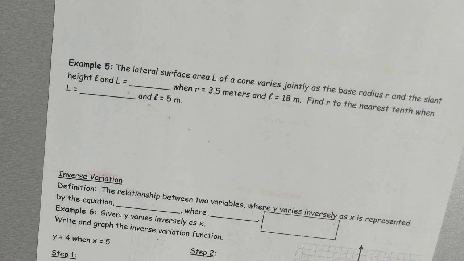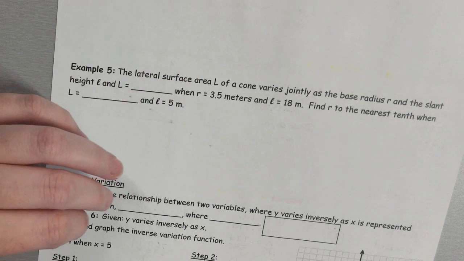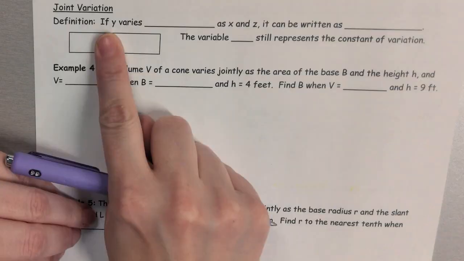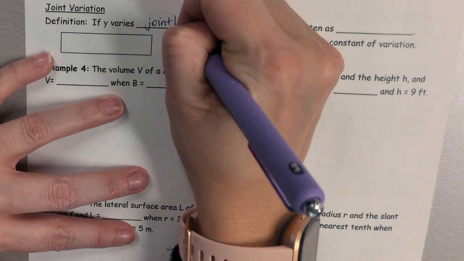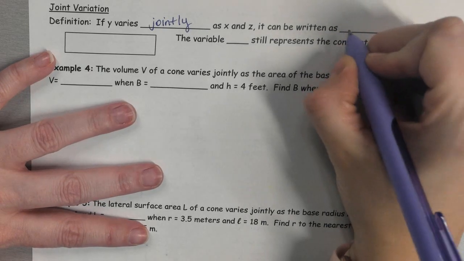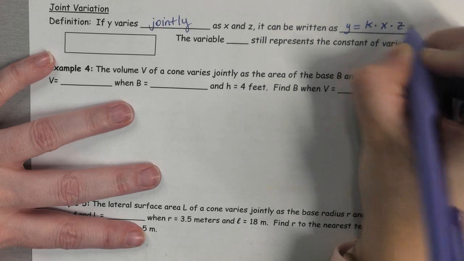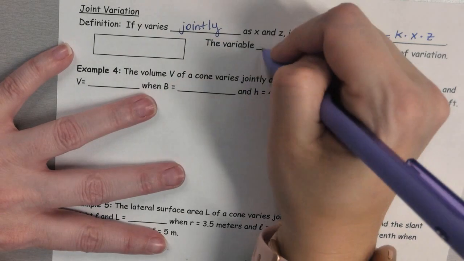This one is called joint variation because you're going to have two variables on the right-hand side, three variables altogether. Okay, so this one is with y, and it says if y varies jointly as x and z, it can be written as y equals k times x times z, but we're going to write that out all together in this box.